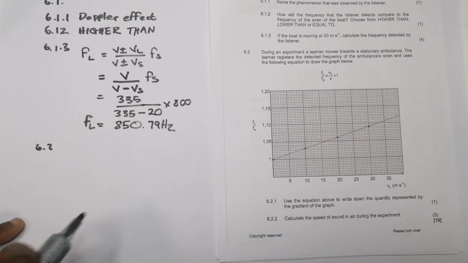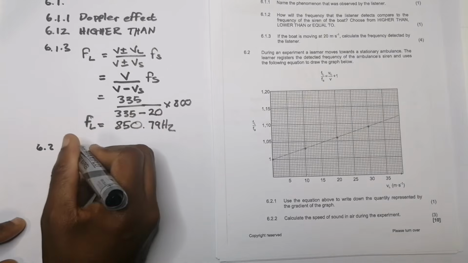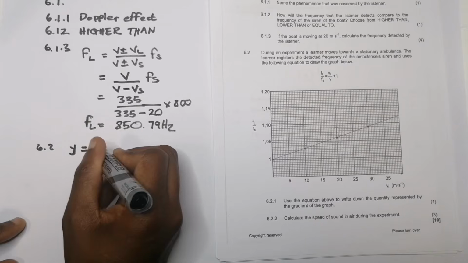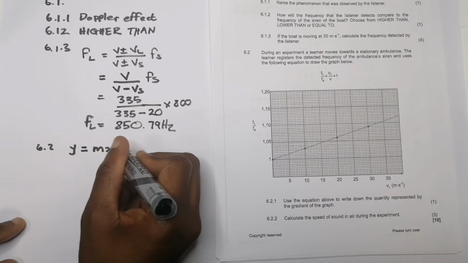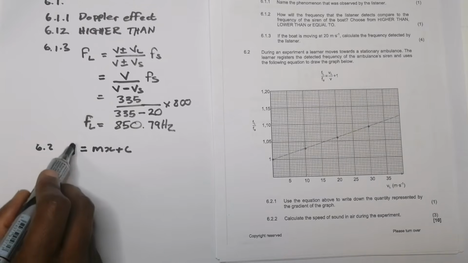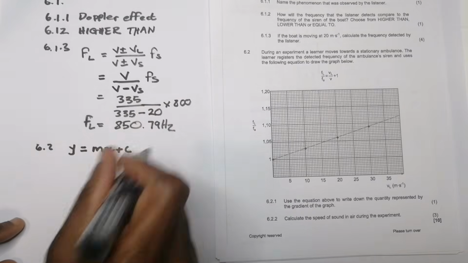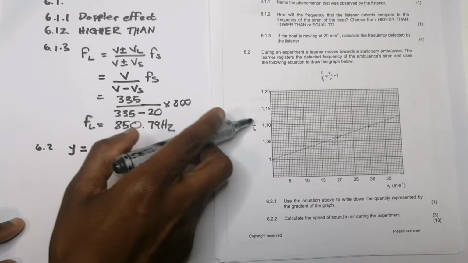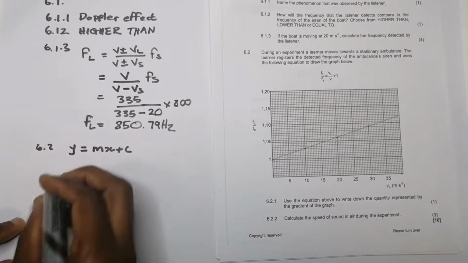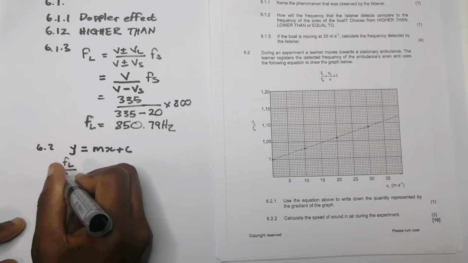Right, we'll get to the analysis of this, but in this case, the graph of a straight line is always y equals mx plus c, right? Now note, in this case, y is always on the y-axis, but note that our y is FL over Fs. So this is FL over Fs.